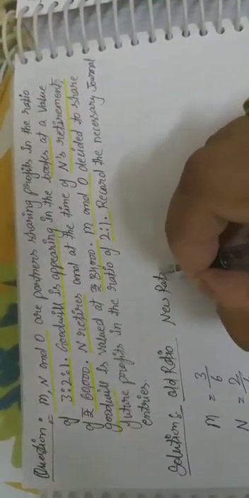This is the old profit share ratio of M, N, O, 3:2:1. Now the new ratio is also given for M and O, that is 2/3 and 1/3.